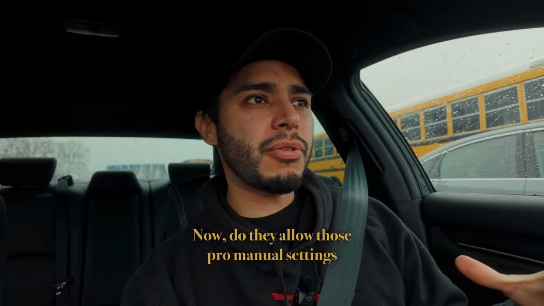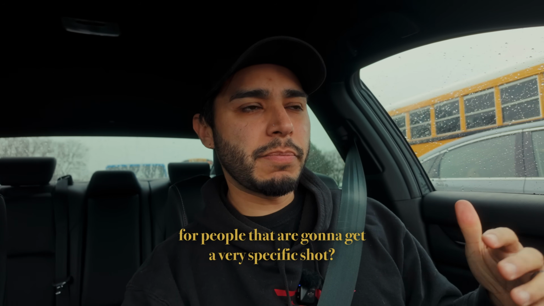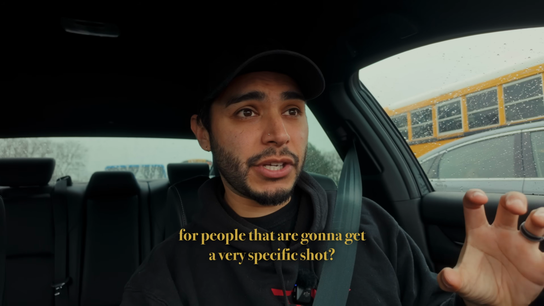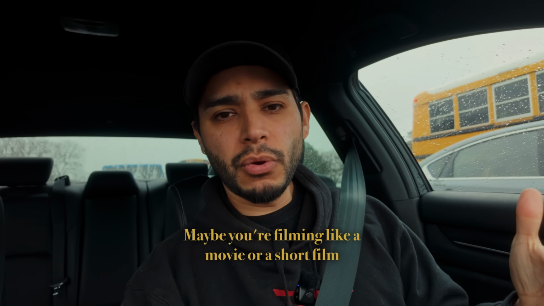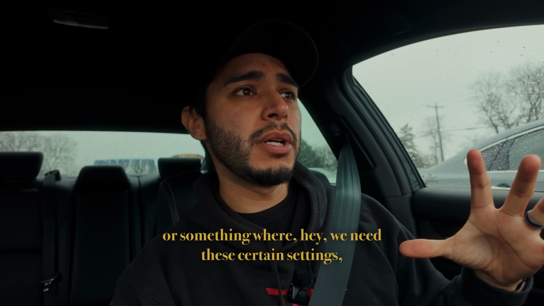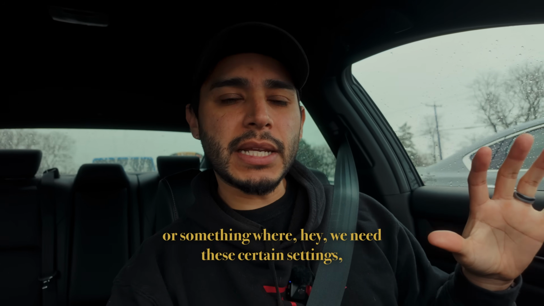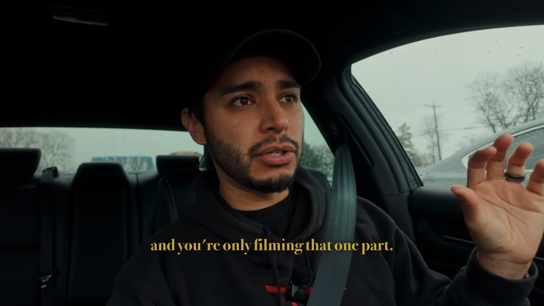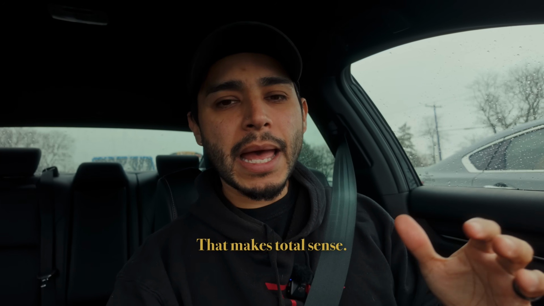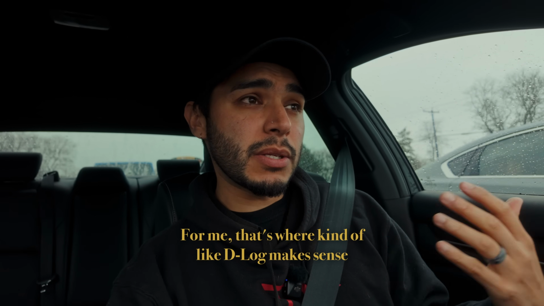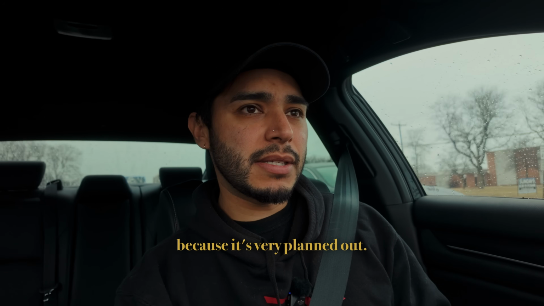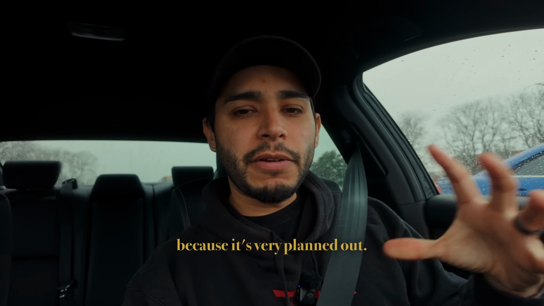Now, do they allow those pro manual settings for people that are gonna get a very specific shot? Maybe you're filming a movie or a short film where we need certain settings, this motion blur for this part, and you're only filming that one part. That makes total sense. That's where D-Log makes sense for me, because it's very planned out.